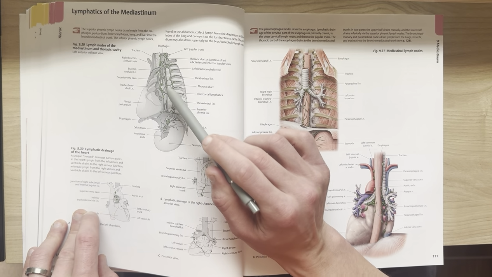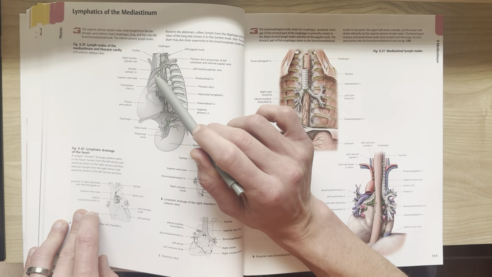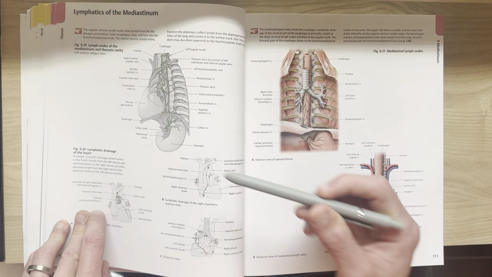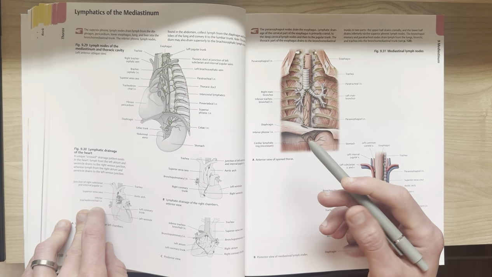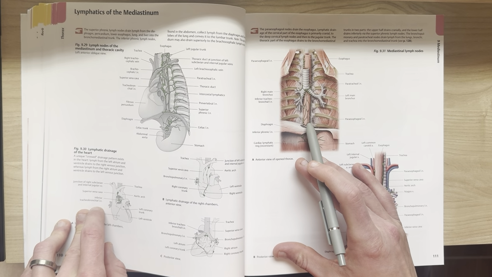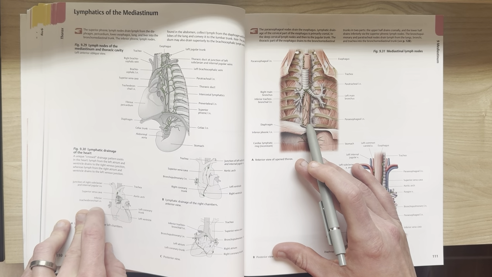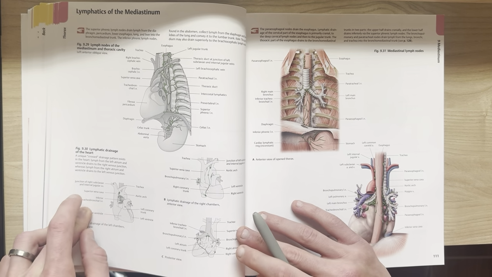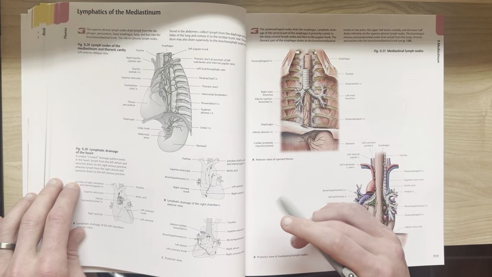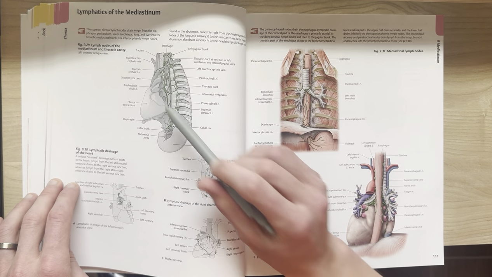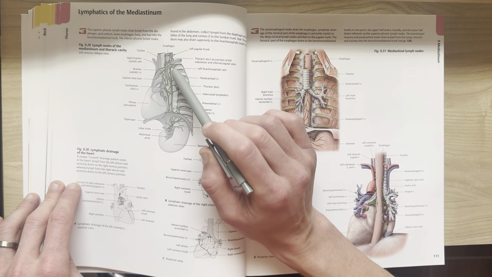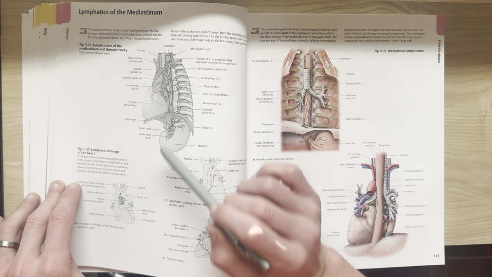So all of these are taking waste products from blood and then assisting with their disposal, because more often than not, a lot of the lymphatics end up being processed and removed in urine or waste products. Anything that's not supposed to be there. Okay, so we got the tracheobronchial lymphatics, the brachiocephalic lymphatics.